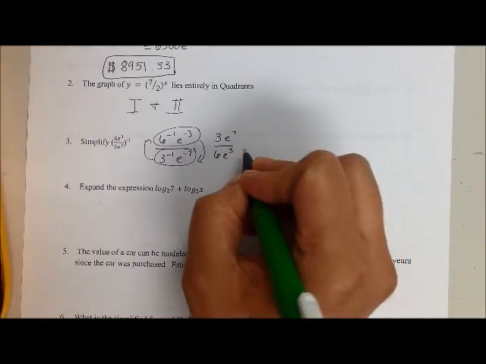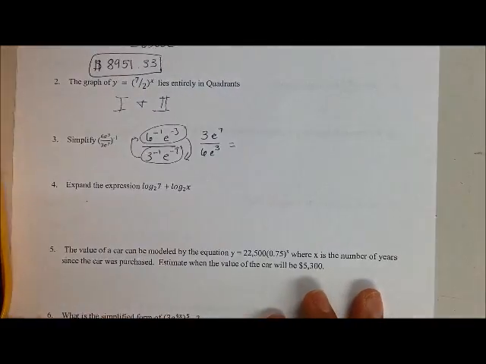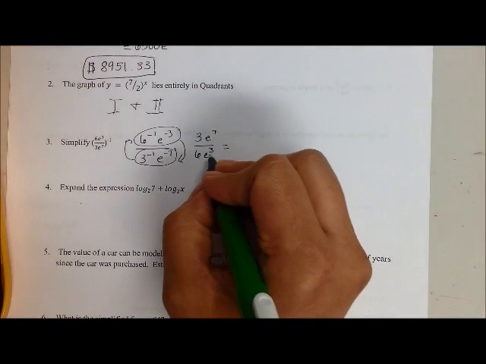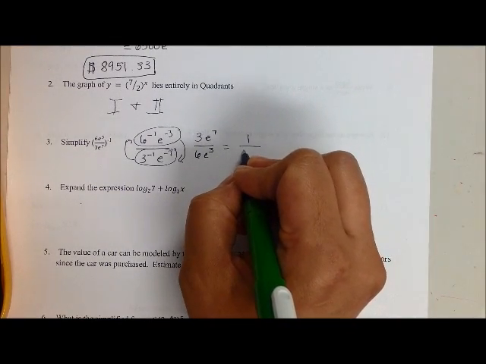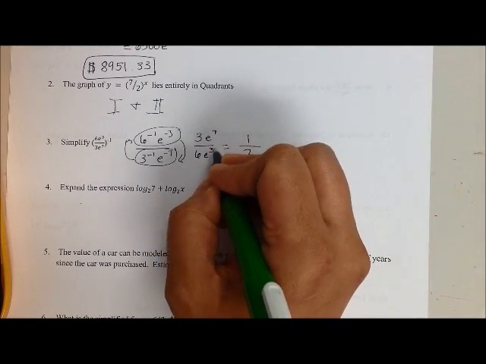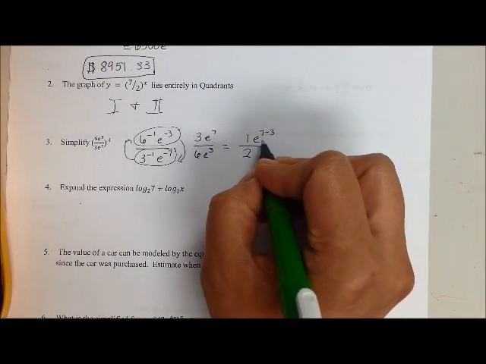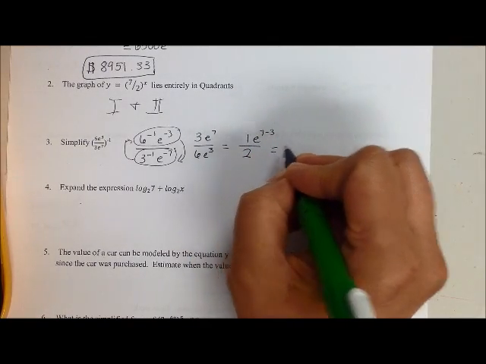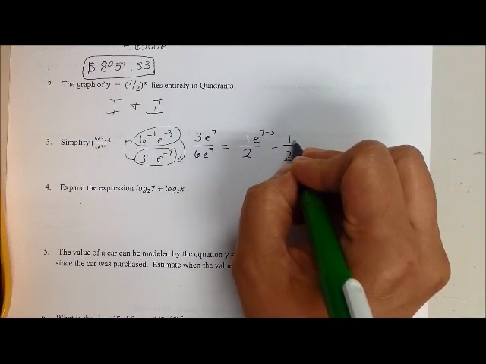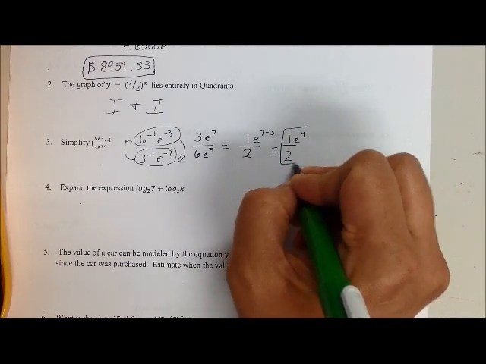3rd. Now, first thing you do is reduce your whole numbers. 3 over 6 reduces to 1/2. Your exponents, because it's a division, you need to subtract. Now, what is 7 minus 3? Well, it is e to the 4th.